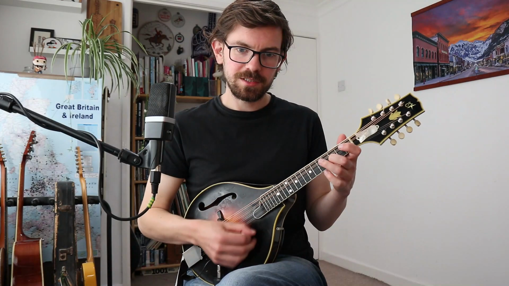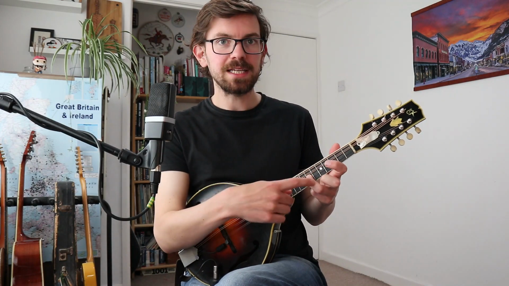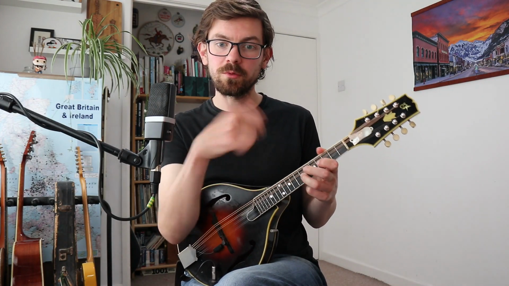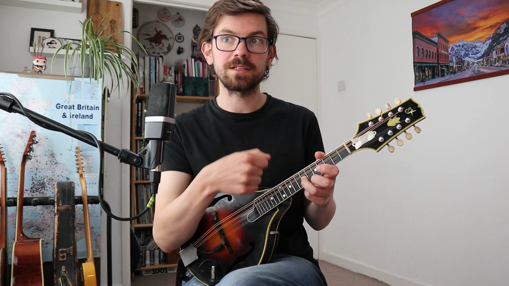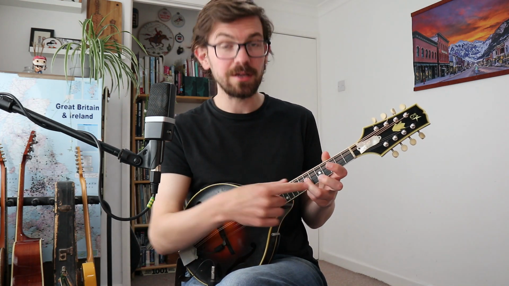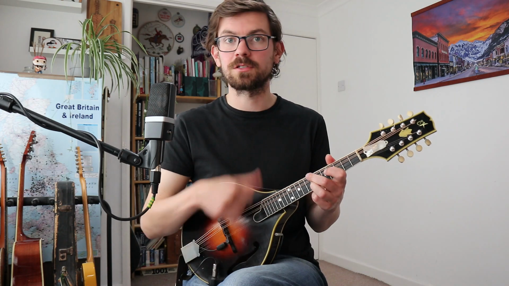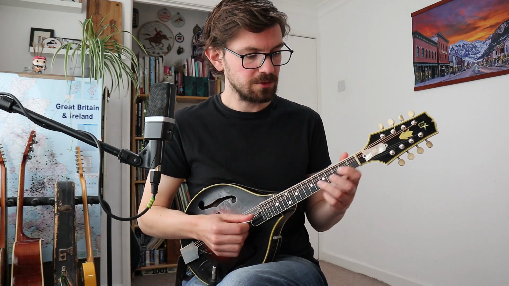When we get to the chorus, the melody is now quite high. So we want to keep that principle of three strings ringing out. If the melody's on the A string, we're going to need the D and the G string now to do our cross picking. So if I play what I've written.